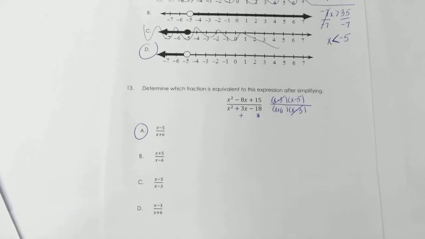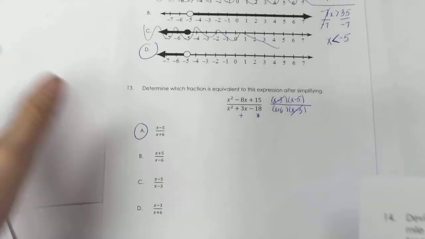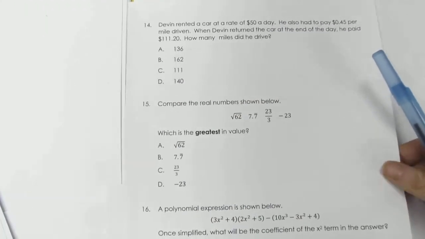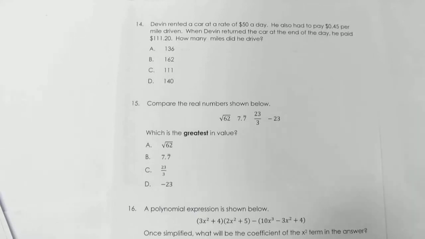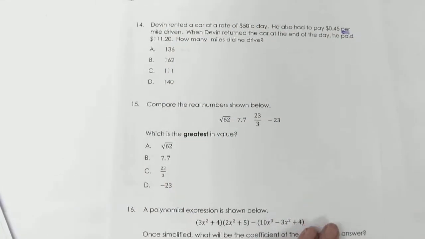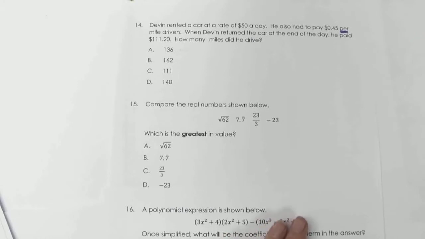Moving on to number 14. It says, Devin rented a car at a rate of $50 a day. He also had to pay 45 cents per mile. That's a key word, per mile driven. When Devin returned the car at the end of the day, he paid $111.20. How many miles did he drive?